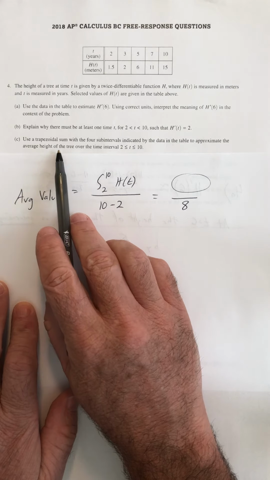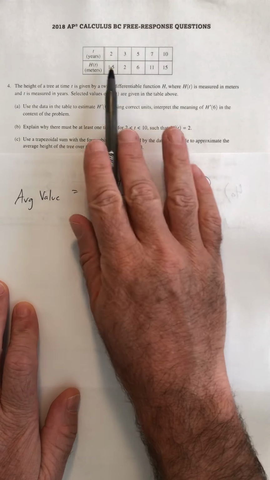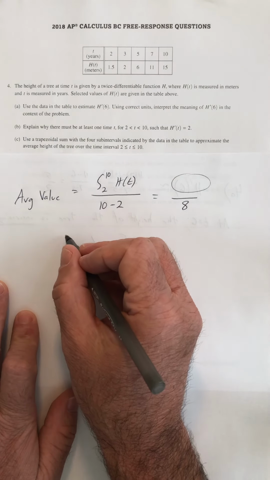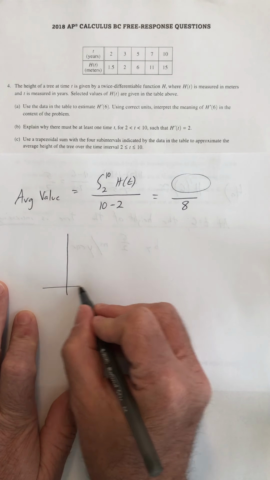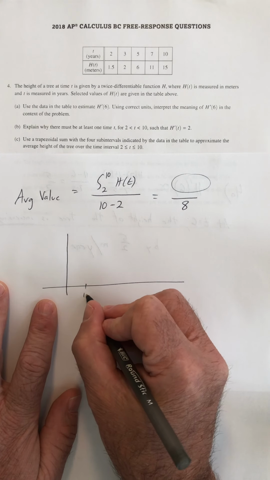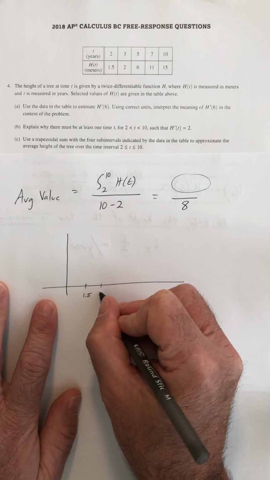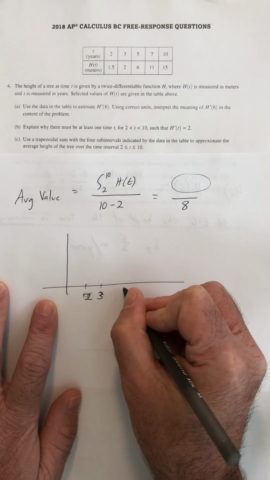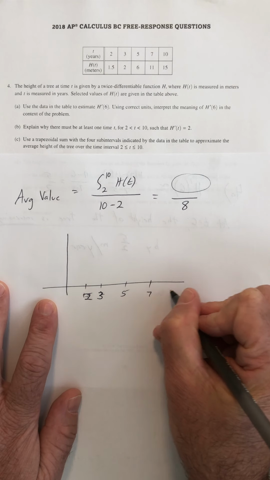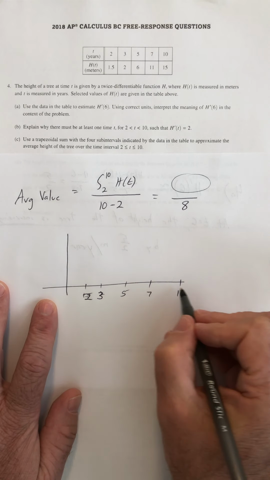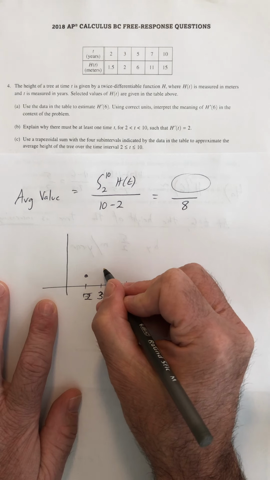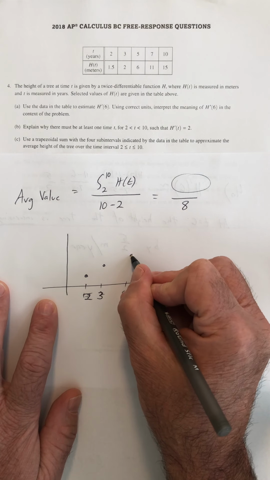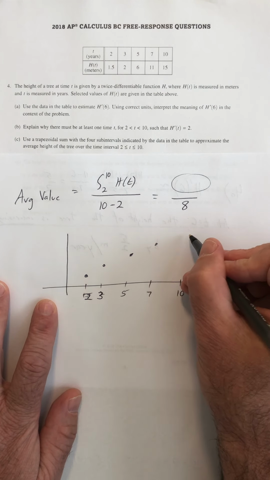All right, it asks us to do a trapezoidal sum, and so I want to kind of make a trapezoid out of this. I'm going to draw a little quick sketch because it helps me to think about what this graph might look like. So you've got 2 and 3 and 5 and 7 and 10. Notice that these widths aren't uniform. That's kind of important to notice. And then you've got some increasing heights that look like this.